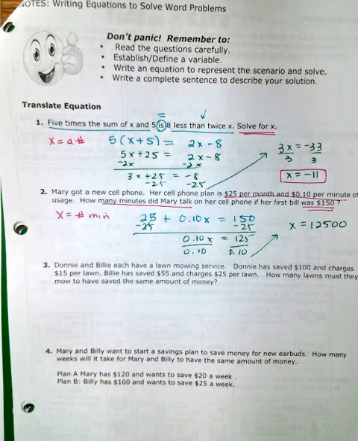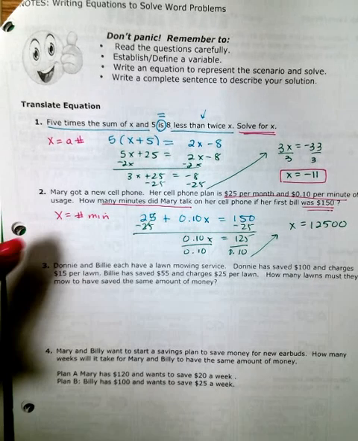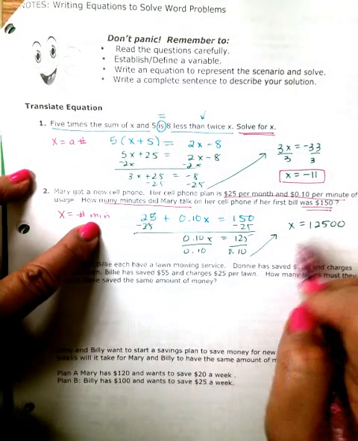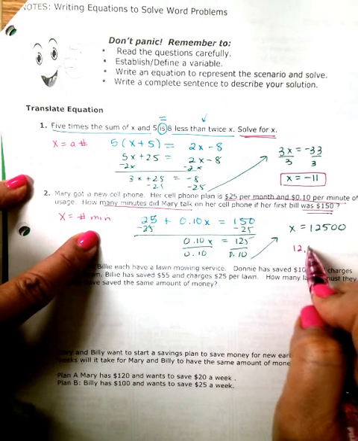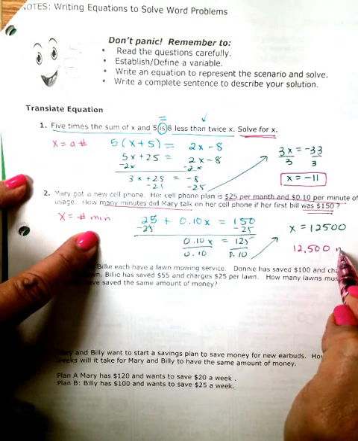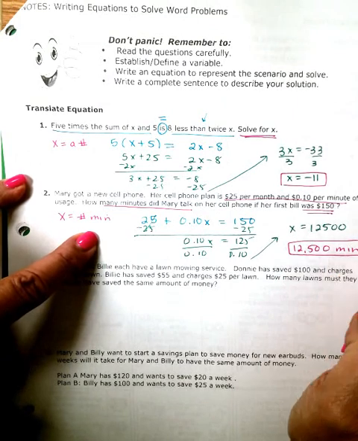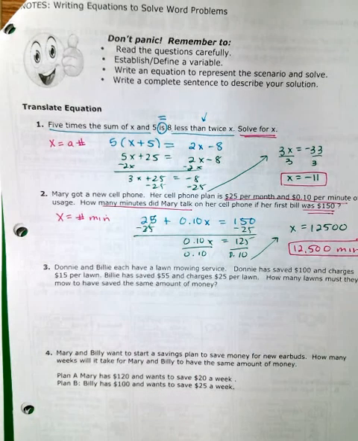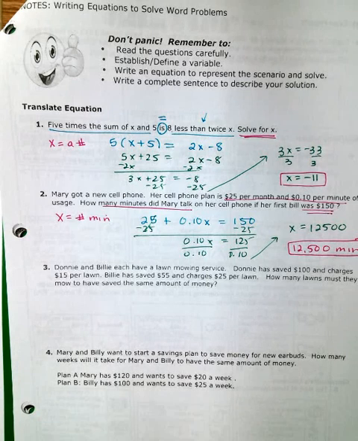So now we're going to define our answer. Answer is our number of minutes. This is what our variable equaled x, so it's 12,500 minutes. And you could make a more complete sentence by saying was how many minutes Mary talked on her phone for her bill to be this. If you wanted to be more looking for just the basic answer, how many minutes did she talk?